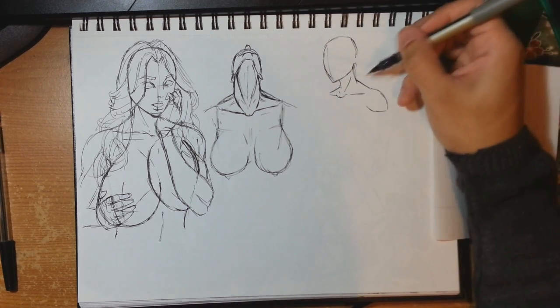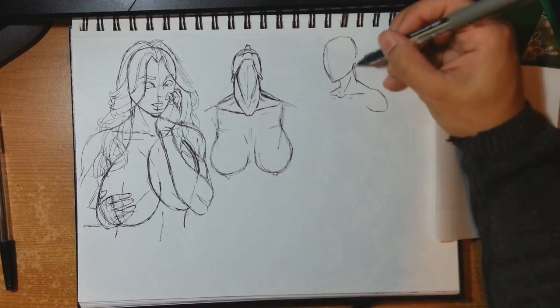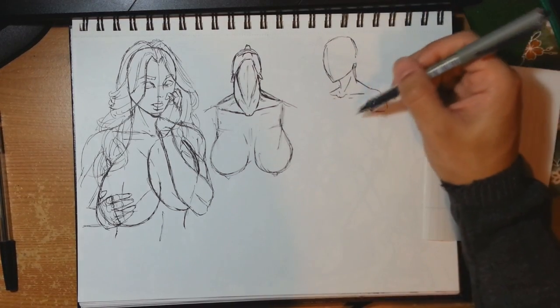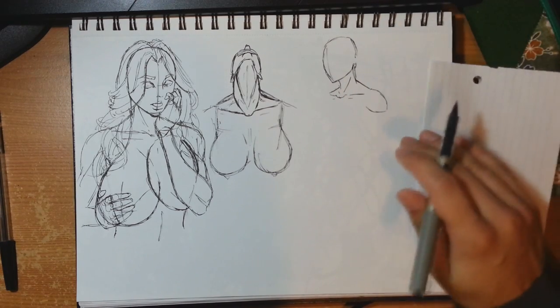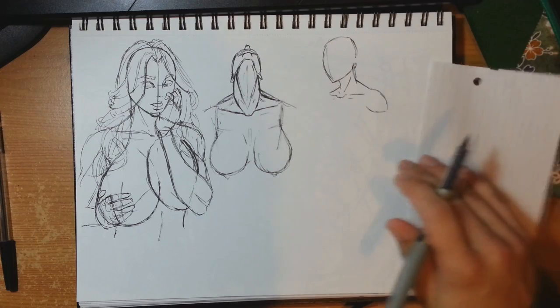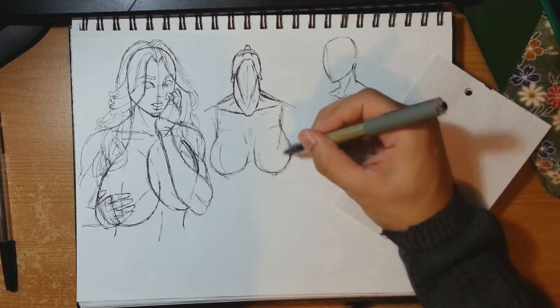So you get a lot of lines that go in and signify a collarbone. And on a person, they're not that pronounced, but it's a really good focal point, I think. It puts everything in place, and then boobs tend to come down off of it when it comes to designing characters. So well done them peeps. Let's just go over here.